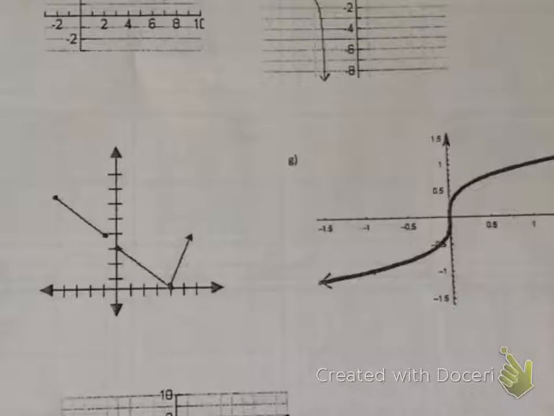Moving on. All right, let's look at this. Is this one a function? Now, if I was to take a vertical line here and run it across the graph, does this particular line touch anywhere on the graph more than once? No. Therefore, this particular graph is a function. So, now what we want to do is state the domain and range.